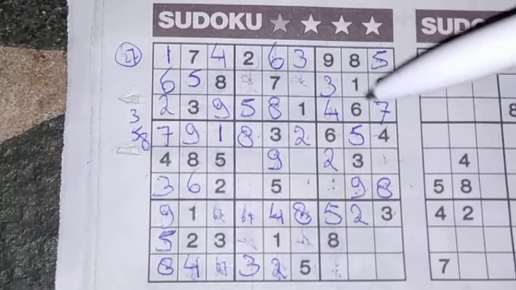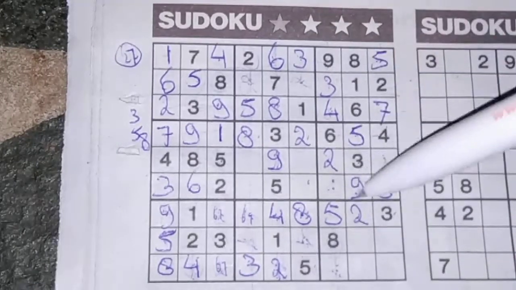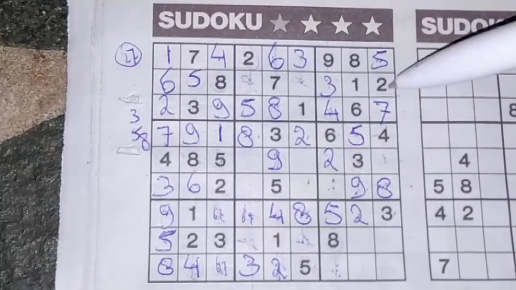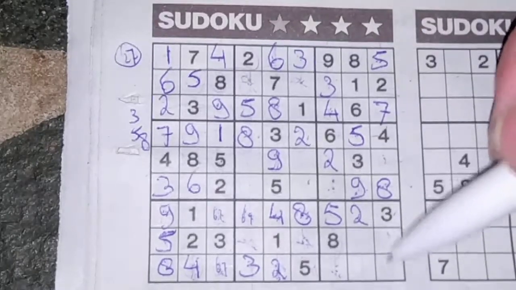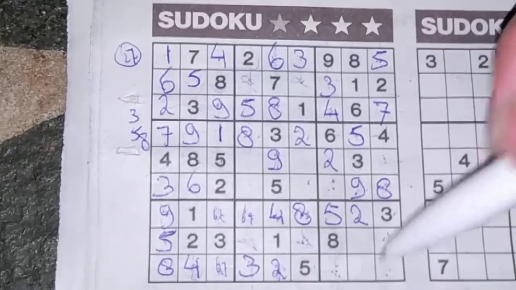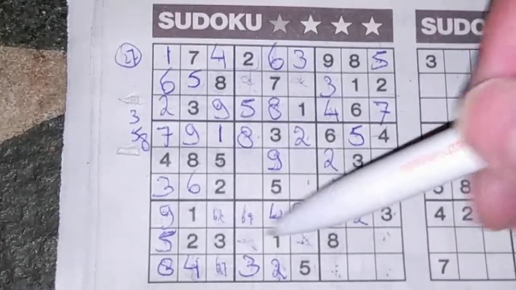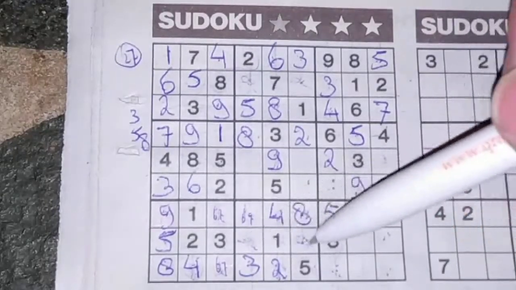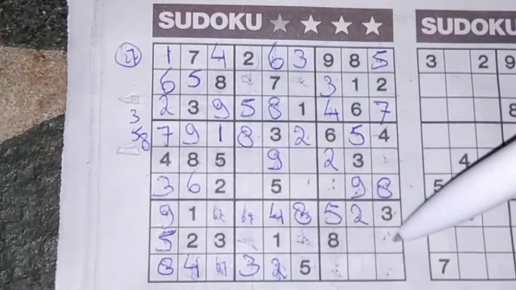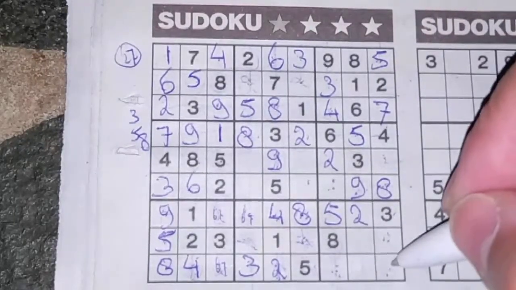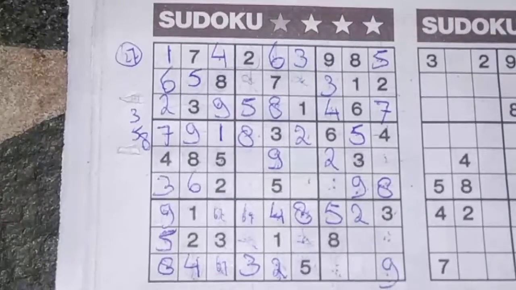And then 9 in this column, 9 in the column next. So in the last column, the only two places for 9 here or there. And I know these two boxes contain a 9. So this cannot be a 9 anymore. And this should be the 9.